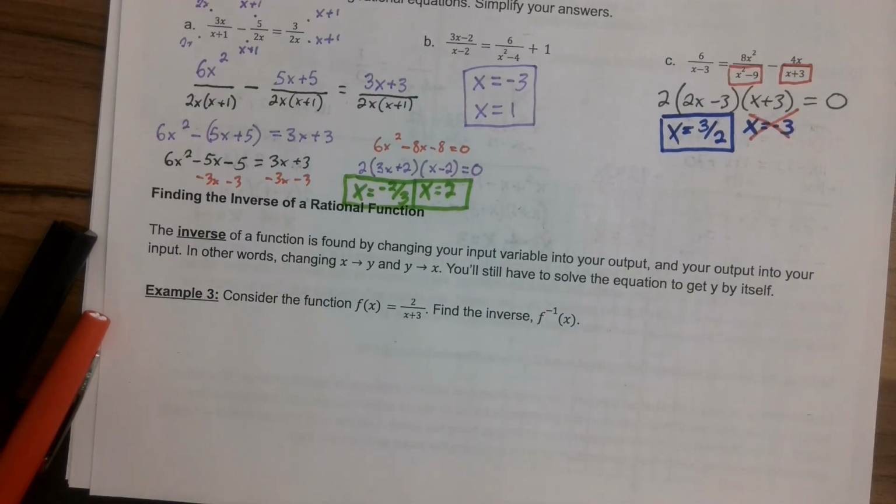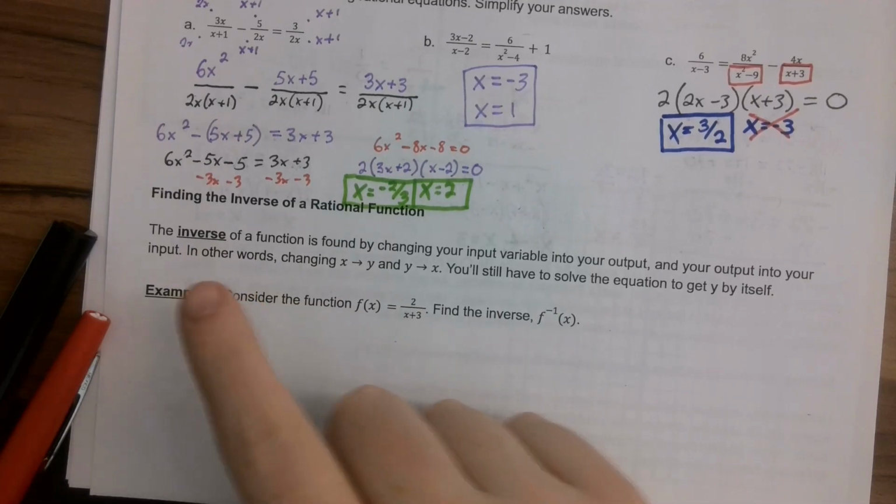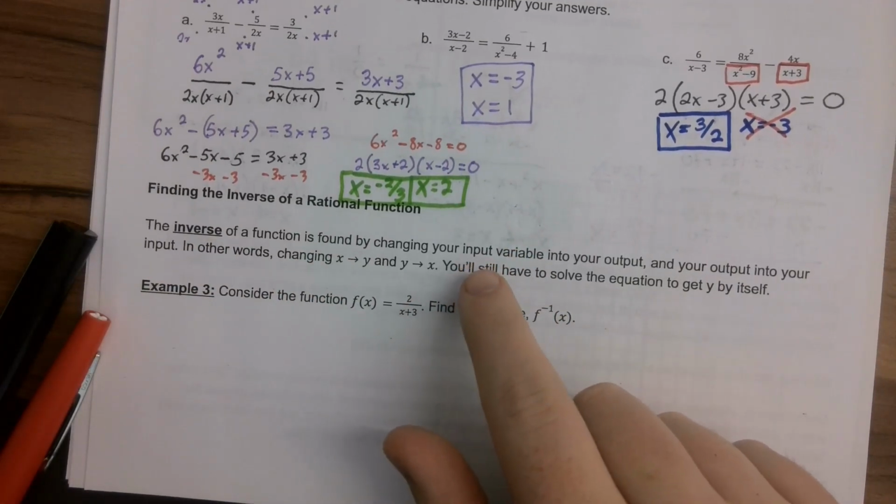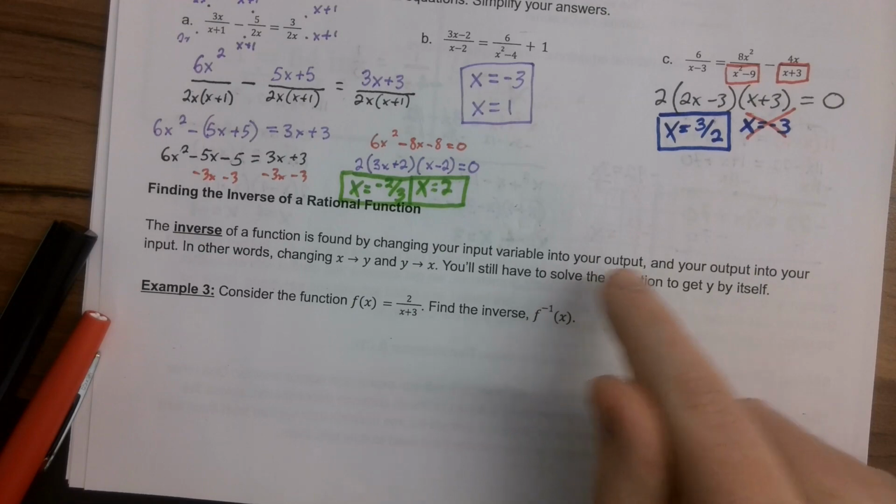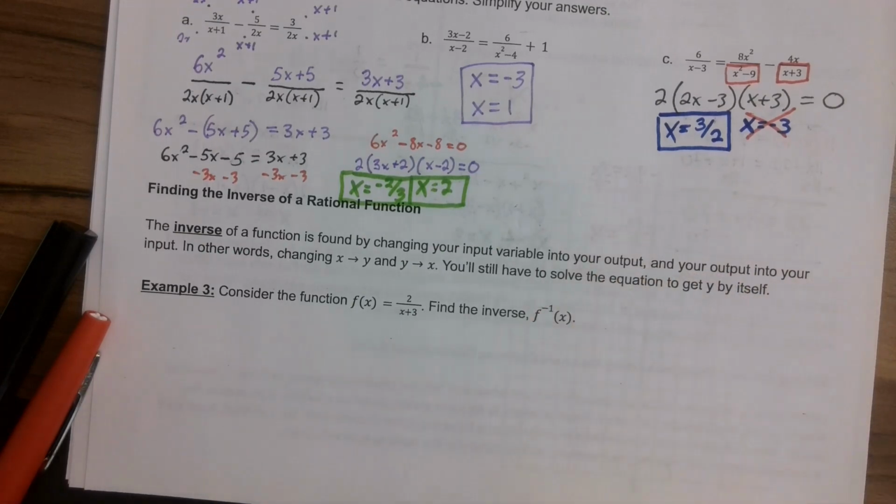It's basically flipped around, you could say. The inverse of a function is found by changing your input variable into your output variable, and your output variable into your input. So you're changing x into y and y into x, and then solving to get y by itself.